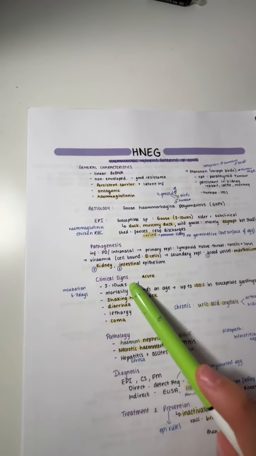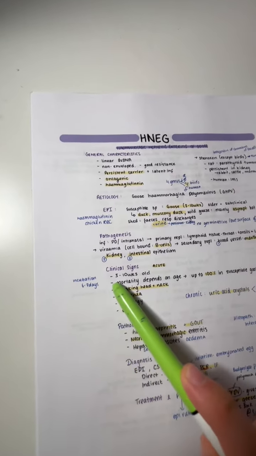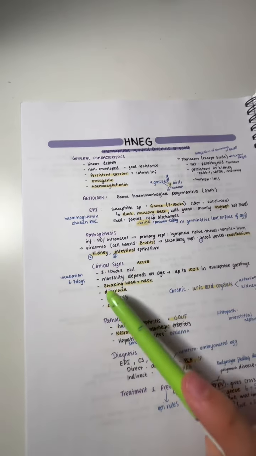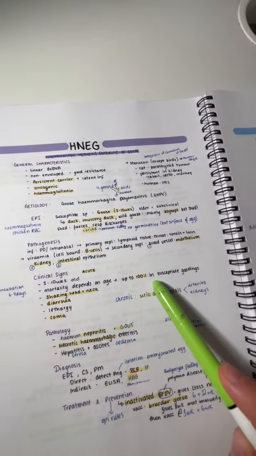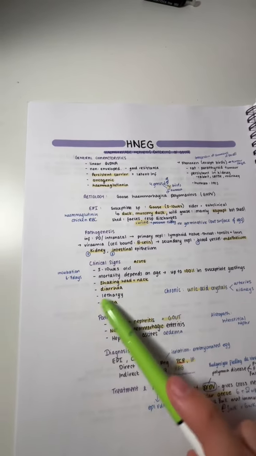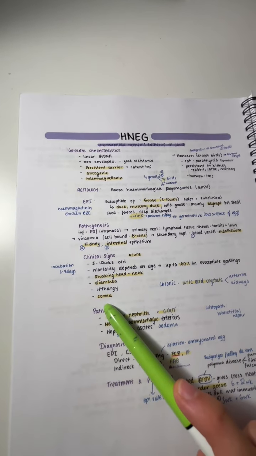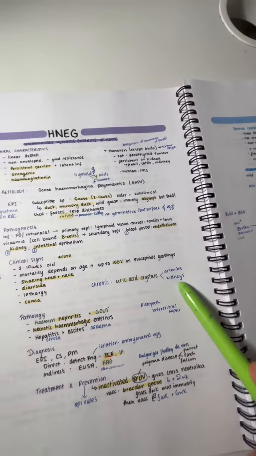The clinical signs are acute. The incubation period is 6 to 7 days, and it affects animals that are 3 to 10 weeks old. The mortality depends on the age. It can be up to 100% in susceptible goslings. The clinical signs are a shaking head and neck, diarrhea, lethargy, and coma. In chronic cases, you can see uric acid crystals, which affect the arteries and the kidneys.